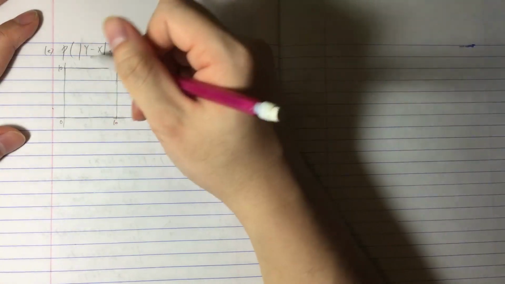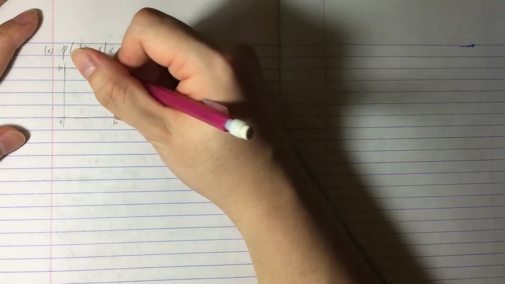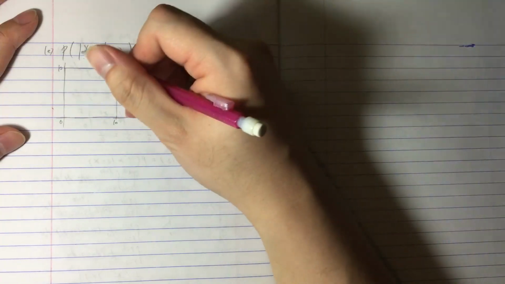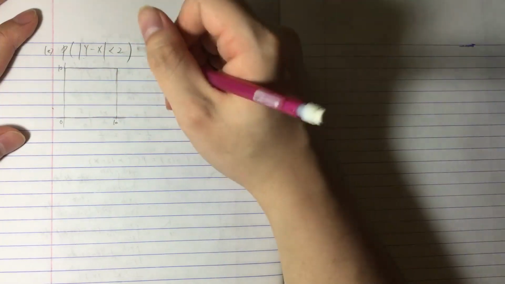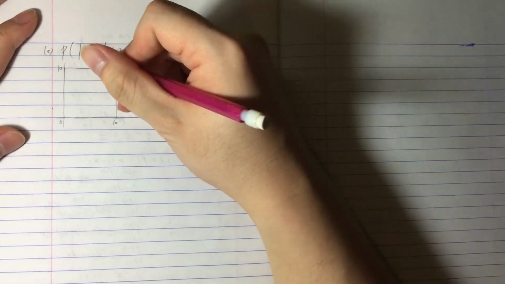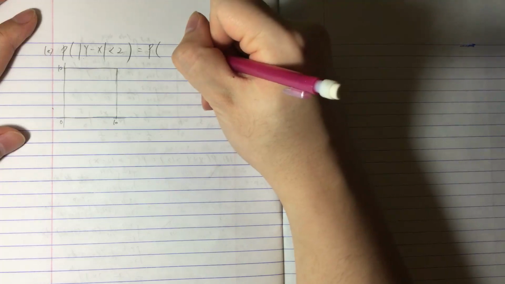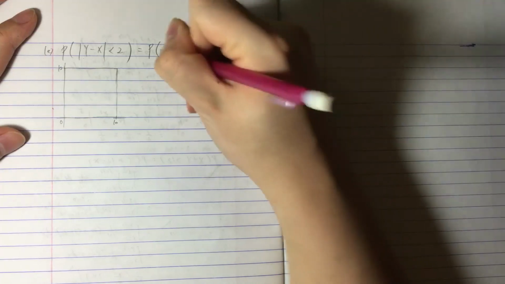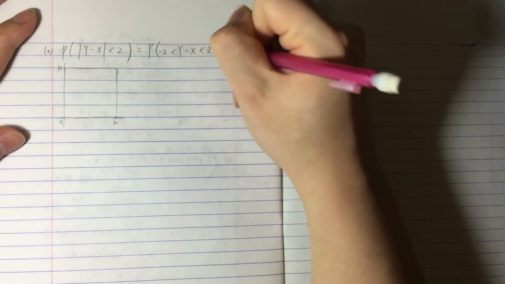Now, how do we find a region like absolute value of y minus x is less than 2? Absolute value of y minus x is less than 2 means the difference y minus x is between negative 2 and 2.